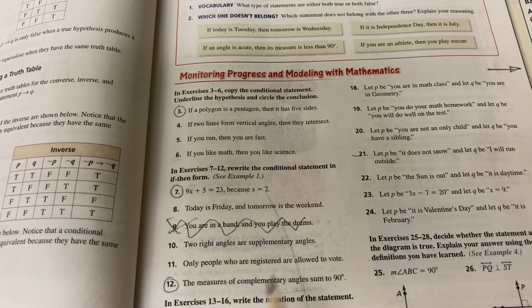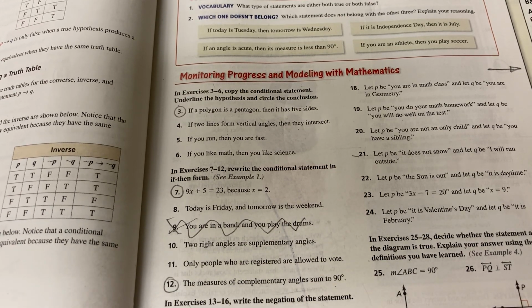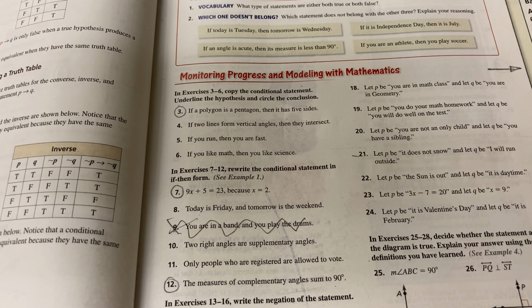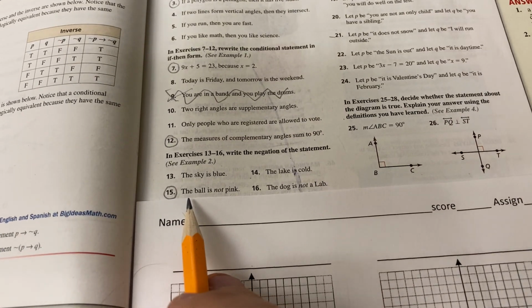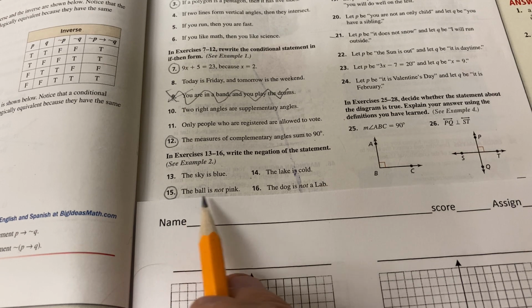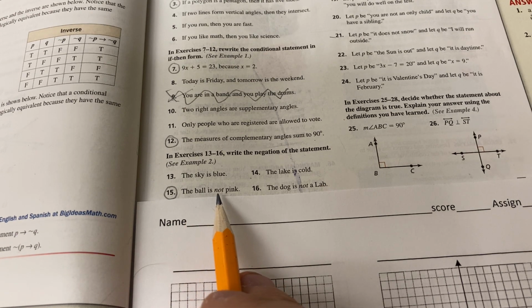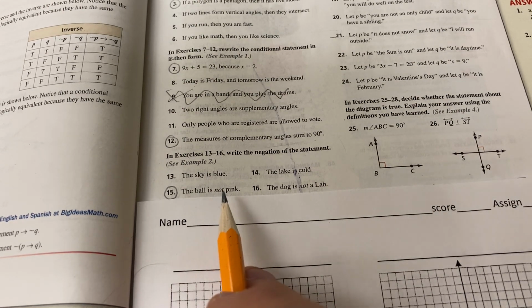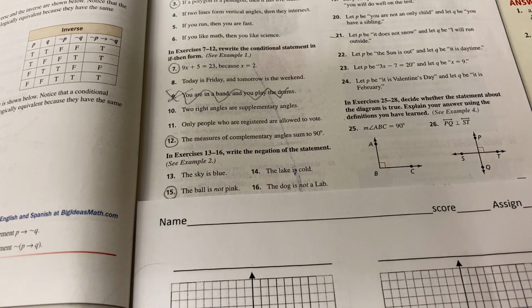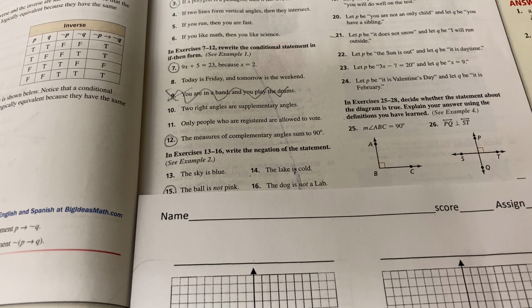Okay. And for question 13, write the negation of the statement. The sky is blue. The opposite is, the sky is not blue. Number 15, the ball is not pink. The opposite would be, the ball is pink. You do not want to say the ball is not not pink. That's double negation. You don't do the double negation in English. It doesn't happen.